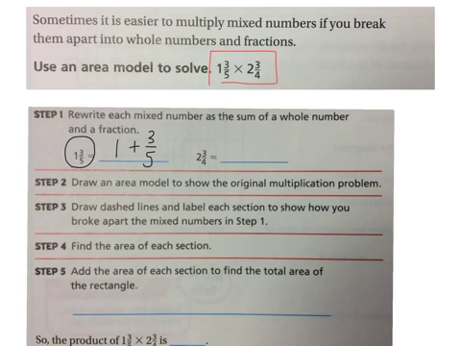Okay, now let's take a look at 2 3/4. What's the whole number part, Marcus? 2. 2 plus, and then what's the fraction part? 3/4. Okay. Now, we're going to draw an area model to show the original multiplication problem.